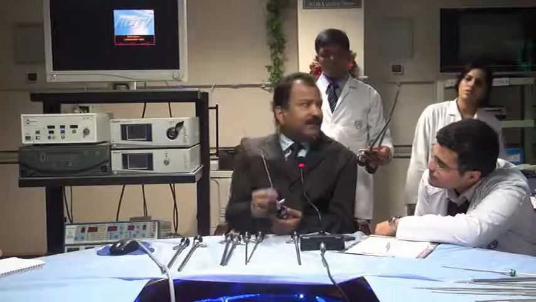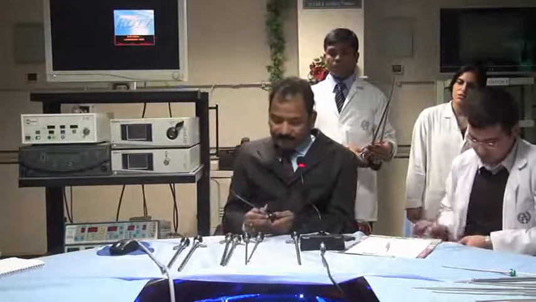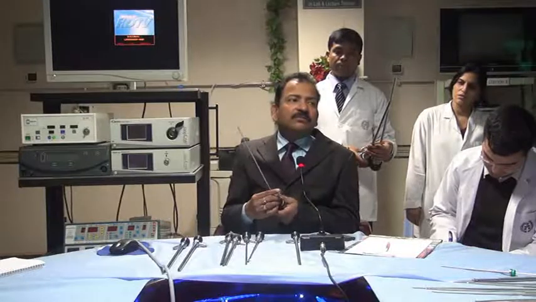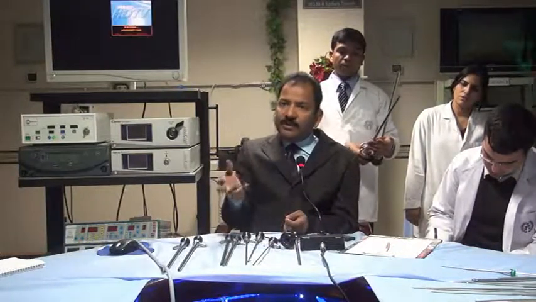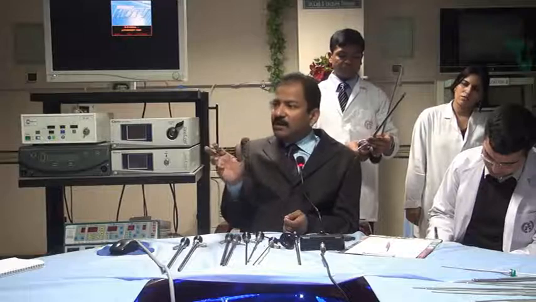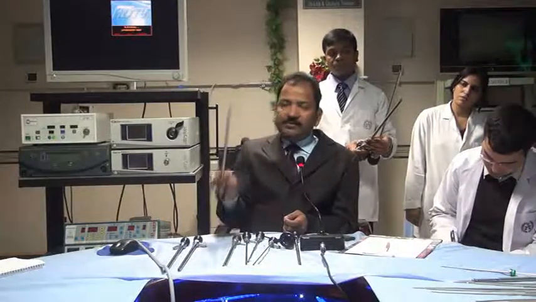So because of the smaller diameter, the number of fibers that can be introduced is less, and that's why light is also a limiting factor. A smaller diameter is only required for smaller-diameter tissue, like in the uterus. Of course, you cannot put it in a big bladder; otherwise, a standard laparoscope should be used.